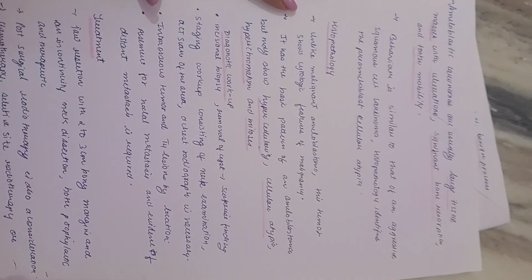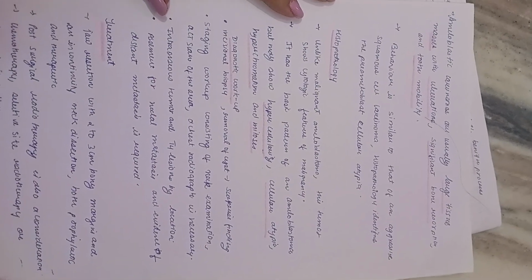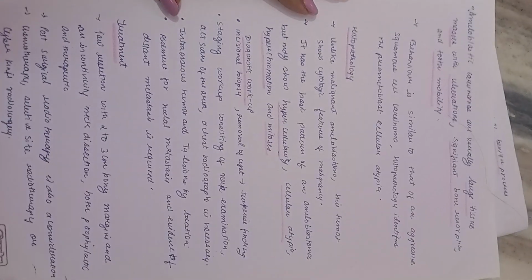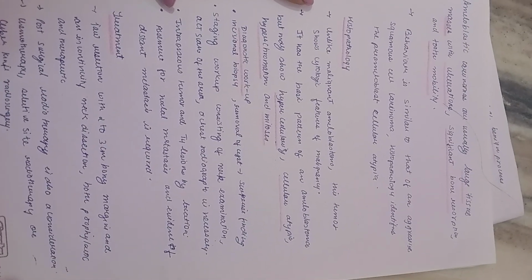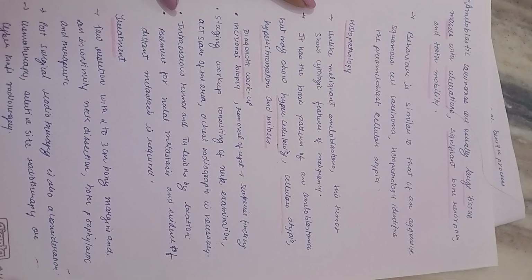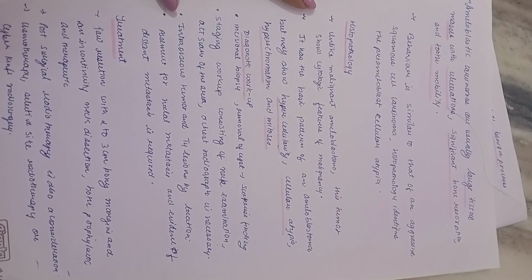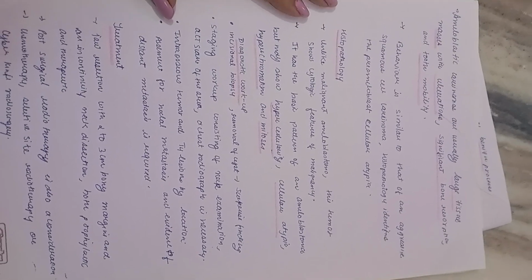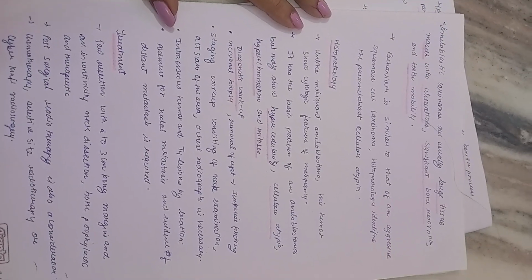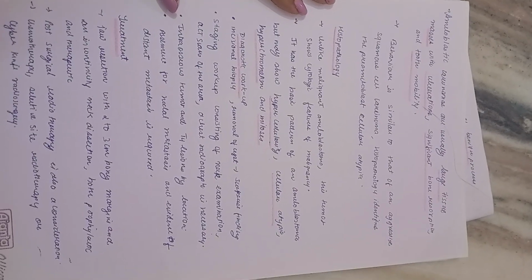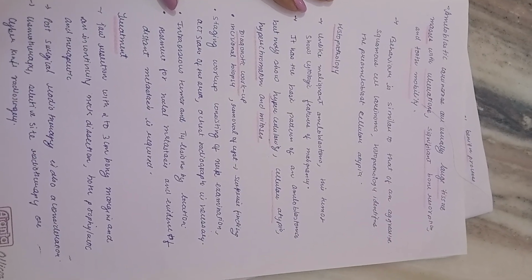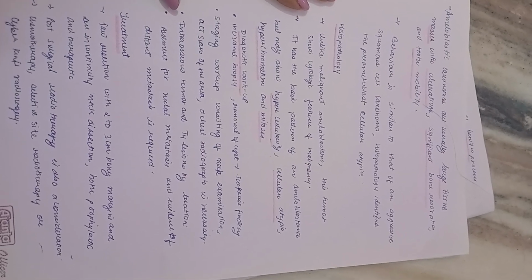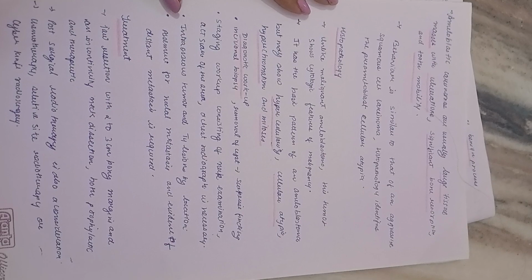Now, ameloblastic carcinomas are usually large tissue masses with ulceration, significant bone resorption and tooth mobility. Behavior is similar to that of an aggressive squamous cell carcinoma, histopathologically identifying the ameloblastic cellular atypia. Unlike malignant ameloblastoma, this tumor shows cytologic features of malignancy, that is hypercellularity, cellular atypia, hyperchromatism and mitosis.